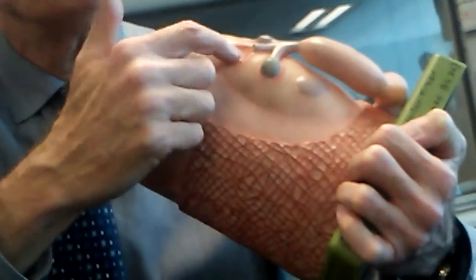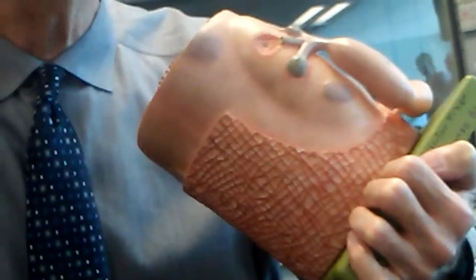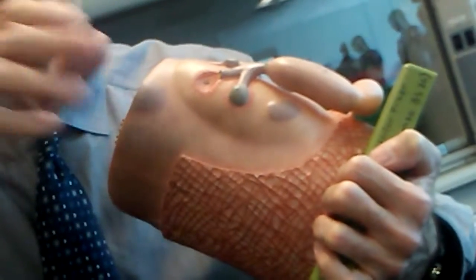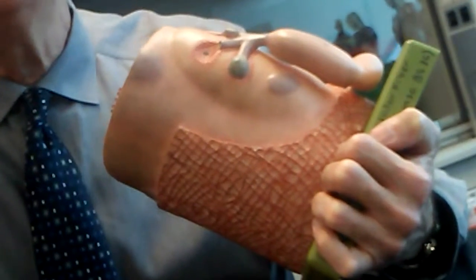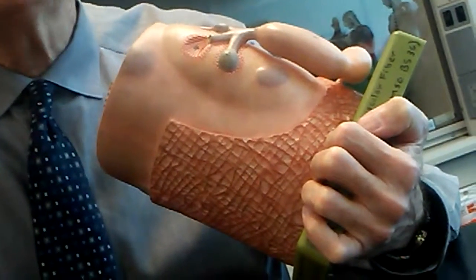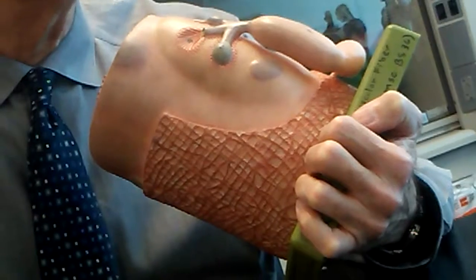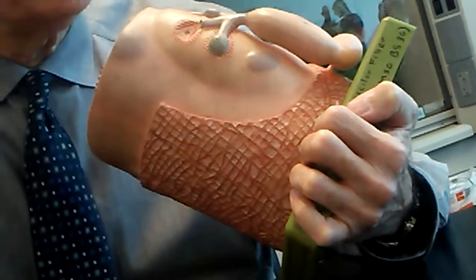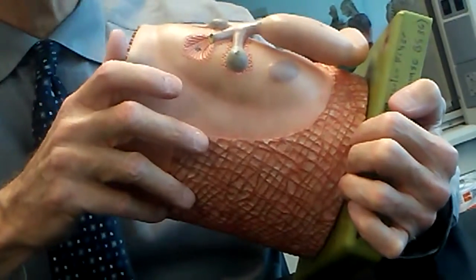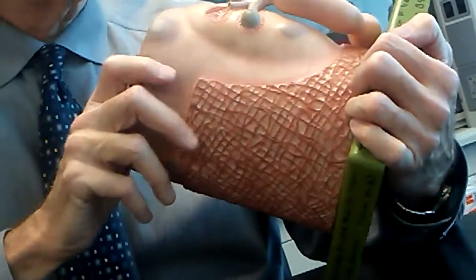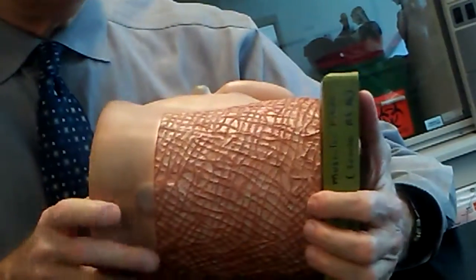So why the ripples? Why the folds? Folding increases surface area. So you've got this patch of membrane, highly folded, but you can pack in many, many more nicotinic cholinergic receptors. The more folds, the more receptors you can pack into those folds. Ain't nature grand? All right, what else do we have here?